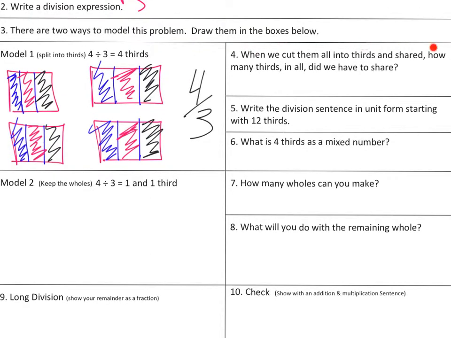So when we cut them all into thirds and shared, how many thirds did we have? Well, if you count up all these thirds, there's 12 of them. And so now we're thinking of 12 thirds divided by 3, which is 4 thirds. Now if we write that as a mixed number, we take 3 of those thirds and turn them into a 1, and then we have 1/3 left over.